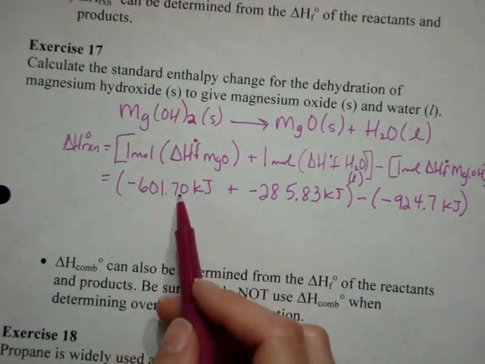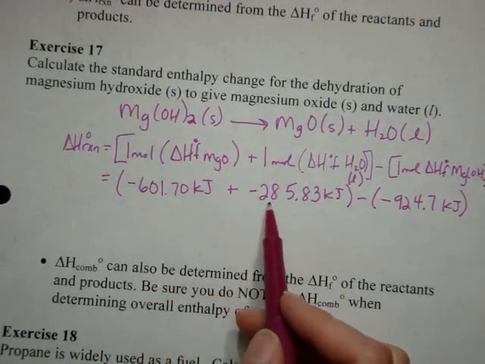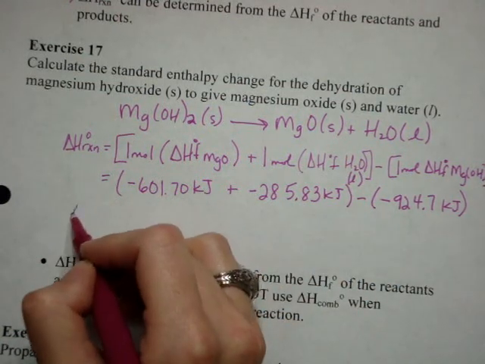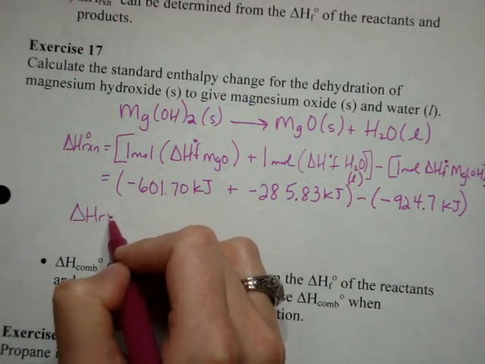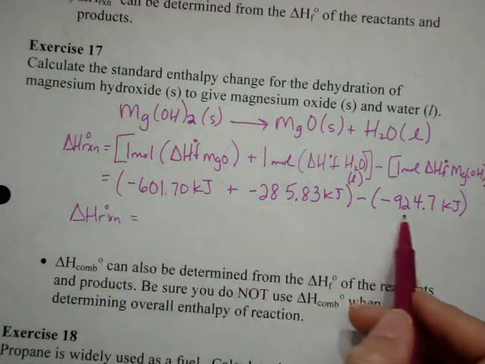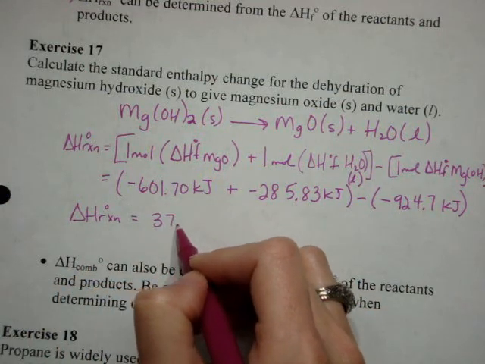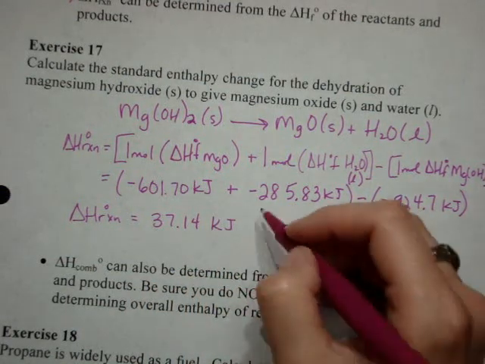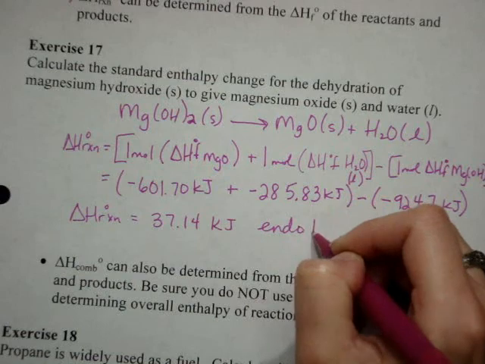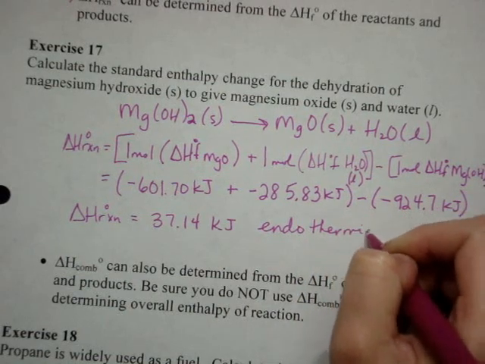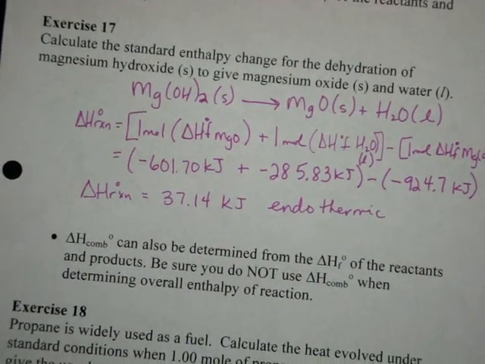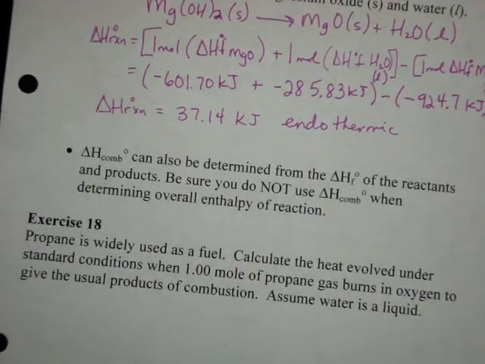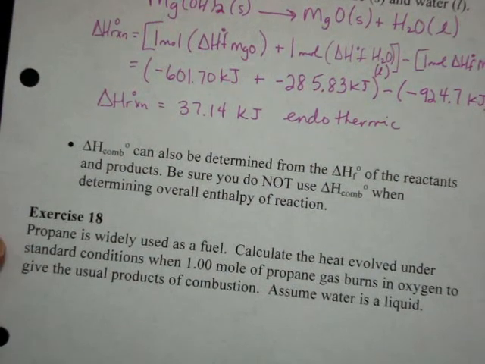Okay, so we add these two values together. They're both negative, so that becomes a larger negative, and then minus a negative, so we end up with a positive value there at the end. So when you add all these values up, you end up with 37.14 kilojoules of energy, which means that this reaction is endothermic. So that's a very generalized case. That would be a decomposition reaction or a dehydration, however you want to look at it.